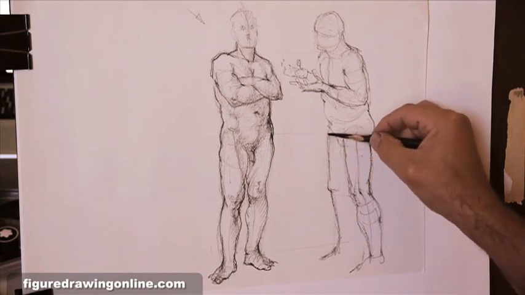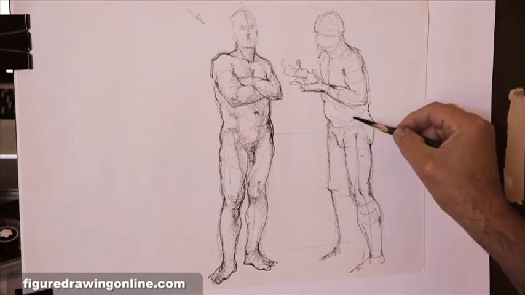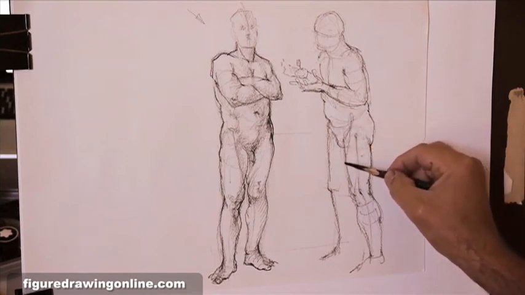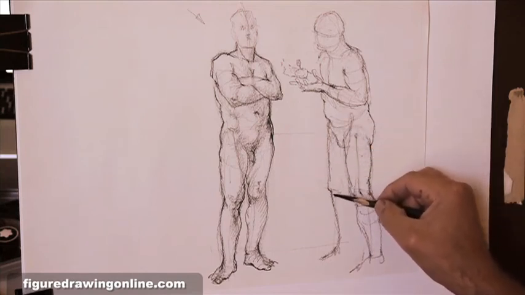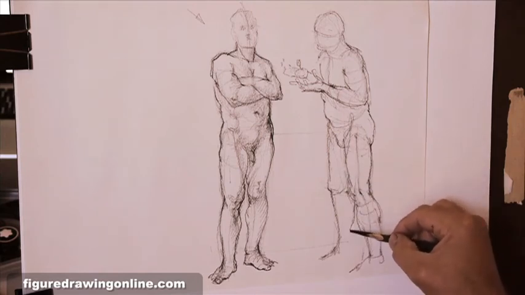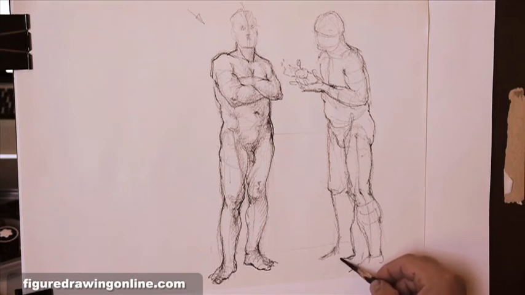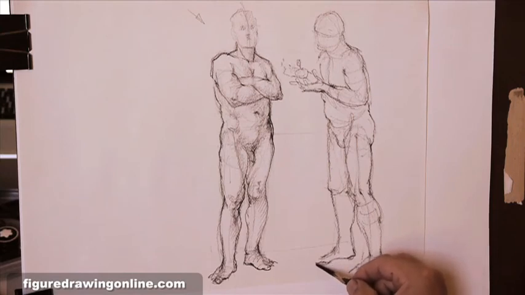This other leg is a little bit better. I'm just trying to get them both to be on the same ground. Not that successfully. A bit of floating going on.